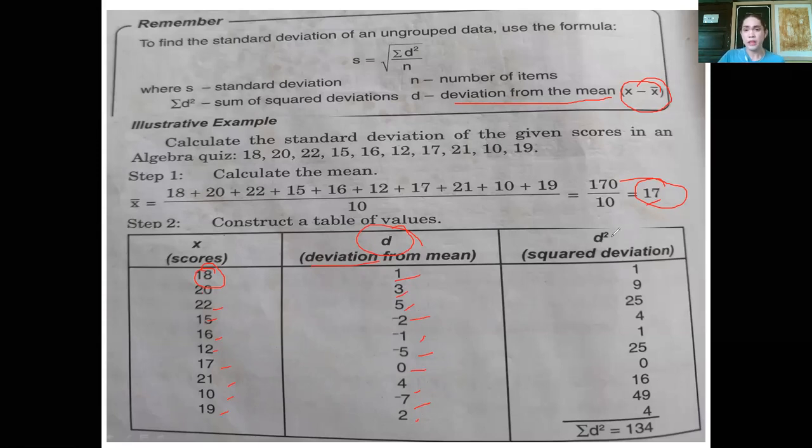So next, we will square them. We will square the deviation from the mean, or your D. Let's continue. 1 squared is 1. 3 squared is 9. 5 squared is 25. Negative 2 quantity squared is 4. Negative 1 squared is 1. Negative 5 quantity squared is 25. 0 squared is, of course, 0. 4 squared is 16. Negative 7 quantity squared is 49. And 2 squared is 4. This is how you get the squared deviations.